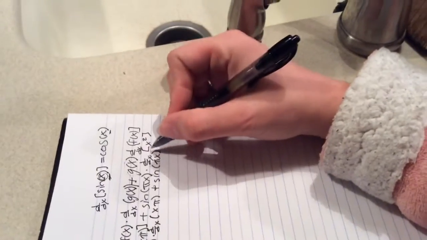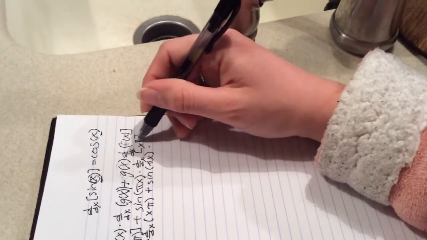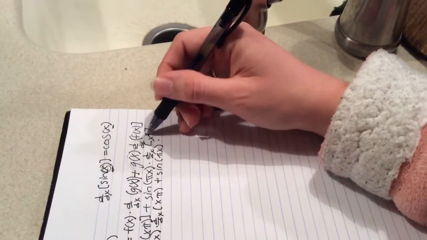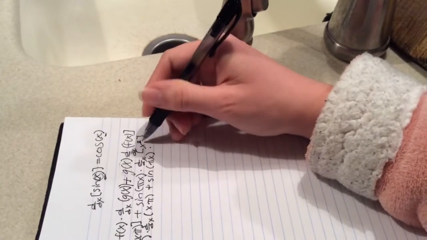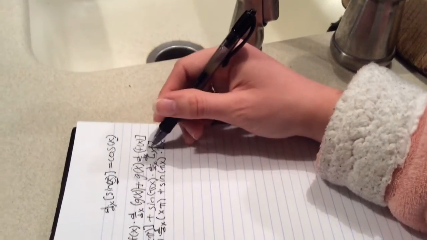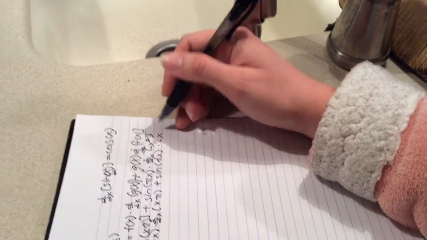Take the derivative of the first one, which is x squared, and that is the rule where you take the exponent and put it down. So you put it down in front of the x, which is 2, and then you subtract 1 from the exponent.